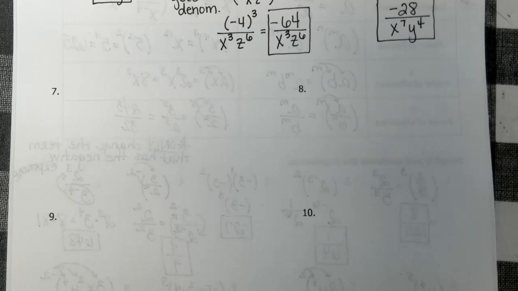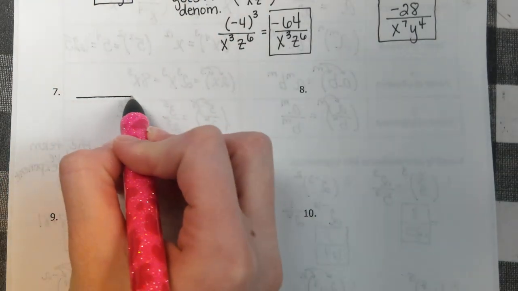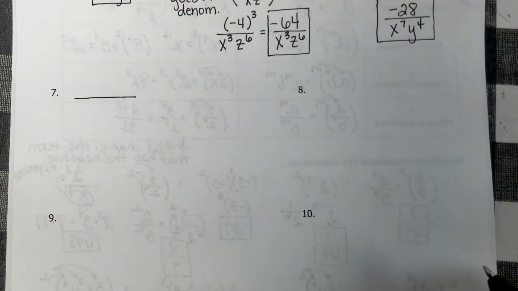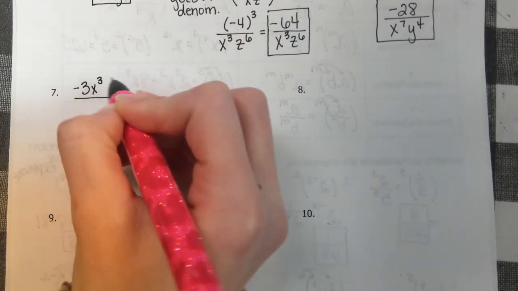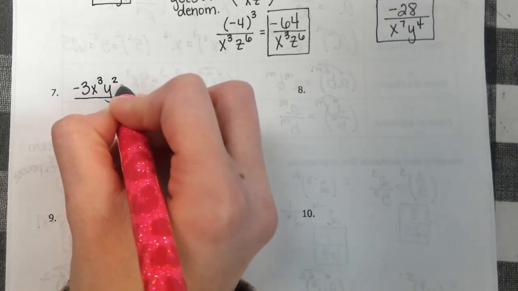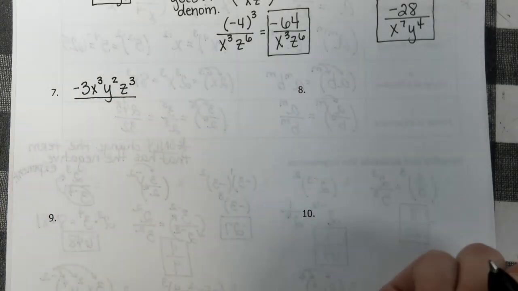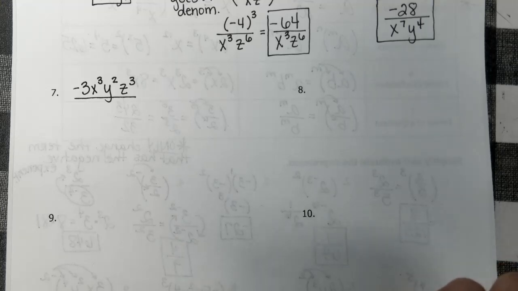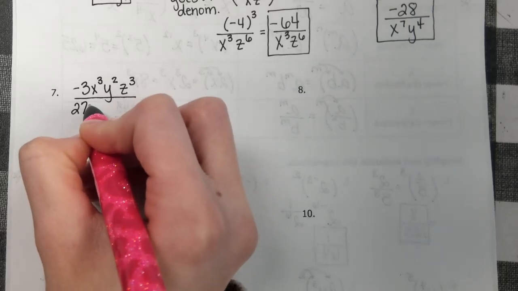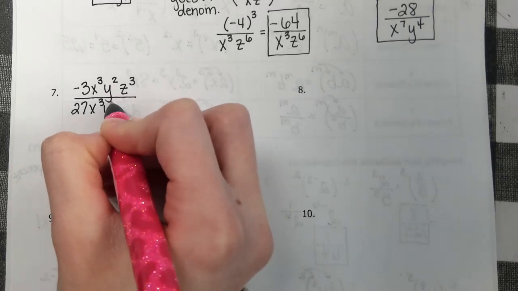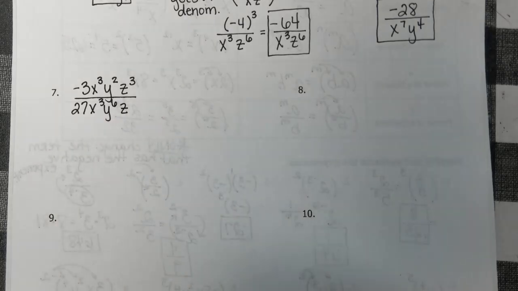So this next one, number 7. You've got a fraction. Your numerator is negative 3 x cubed y squared z to the third. So my numerator is negative 3x cubed y squared z to the third. And my denominator is 27 x cubed y to the sixth and z. Okay.